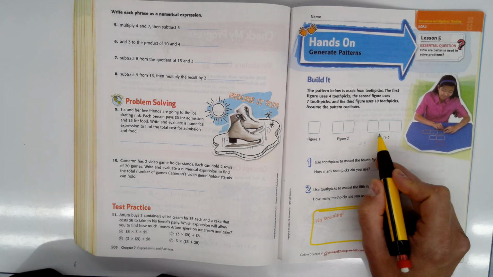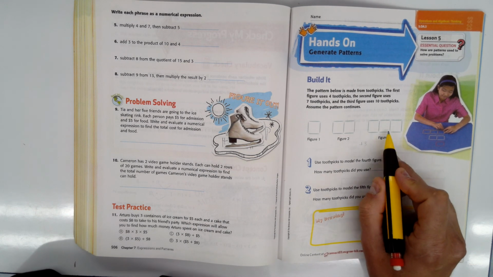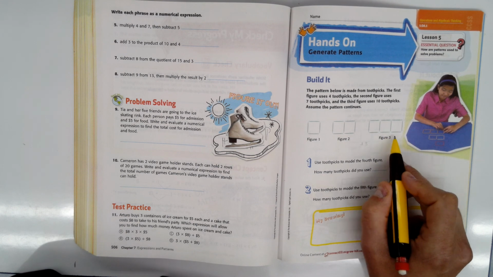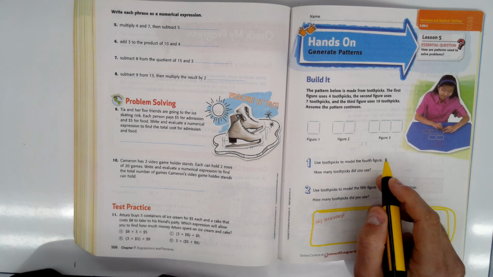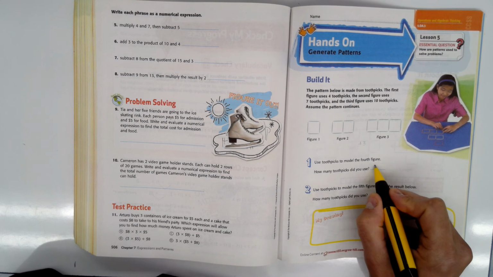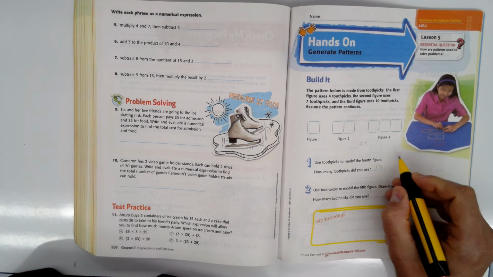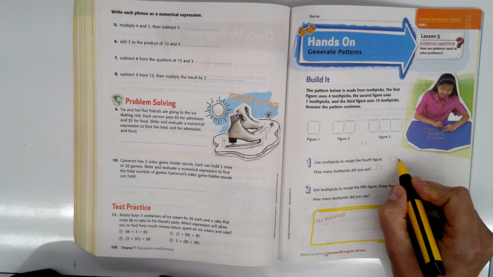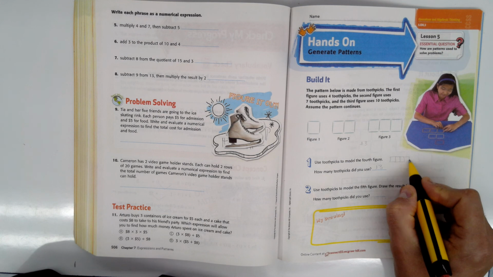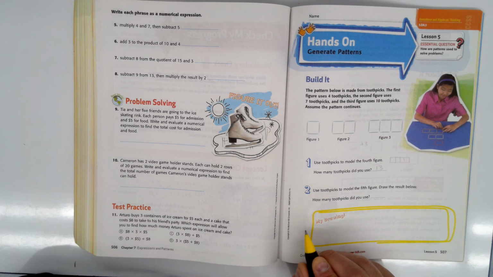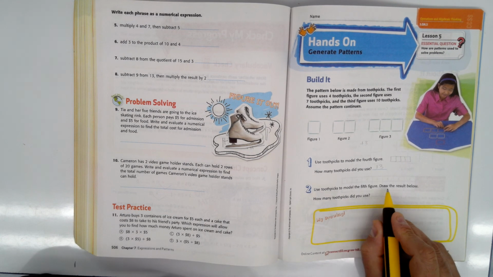So if I have 3 here, and I know that this is 10, if I add 3 more to make the 4th figure, it would probably be 13. So let's take a look. 1, 2, 3, 4, 5, 6, 7, 8, 9, 10, 11, 12, 13. It is 13. Use toothpicks to model the 5th figure.